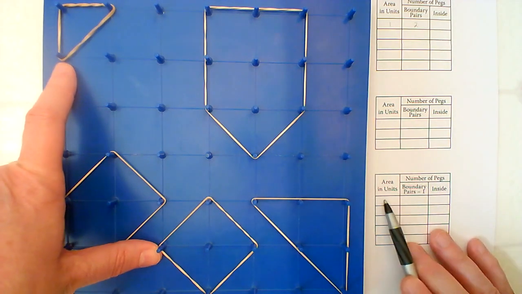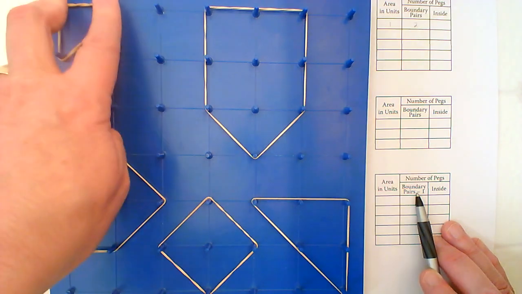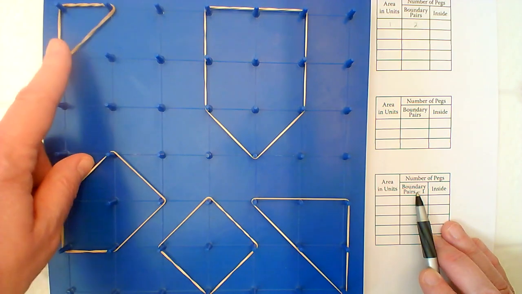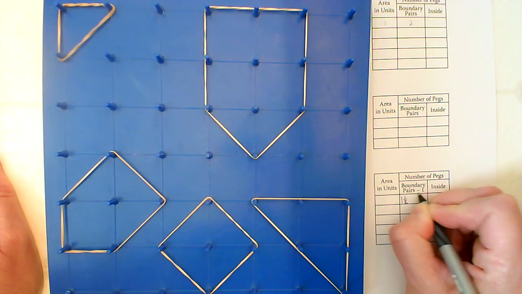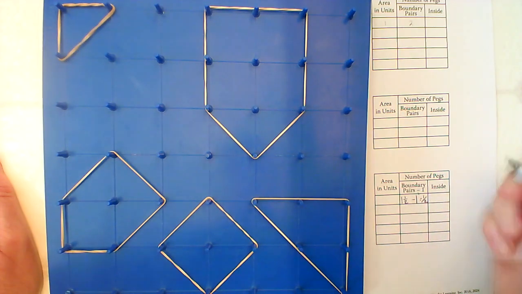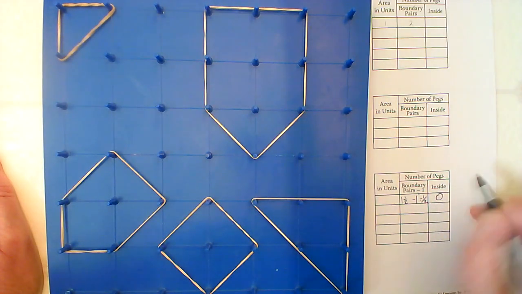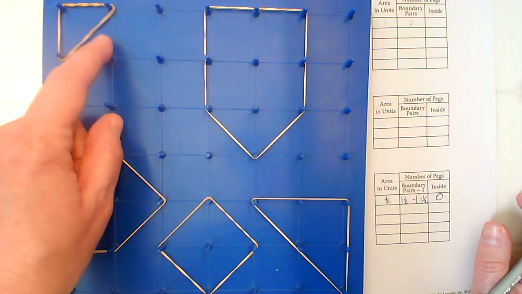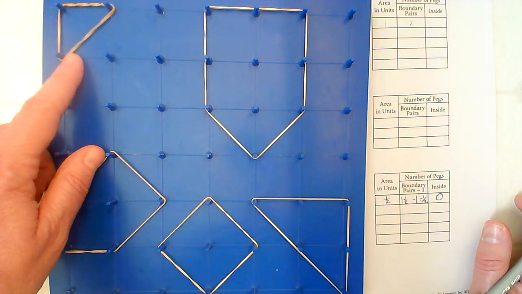But we start with what is the boundary pairs. So the boundary pairs, we have one whole. Remember, it's pairs. So we have one pair and then a half of another pair. So our boundary pair is 1 and 1/2, but we have to subtract 1 from it, which gives us 1/2. And there are no inside pegs, so we have 0, which means our area in units is going to be 1/2, which does ring true. If this square here is a unit, this takes up 1/2 of them.